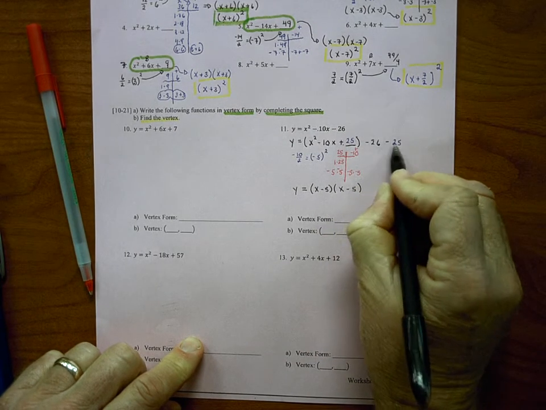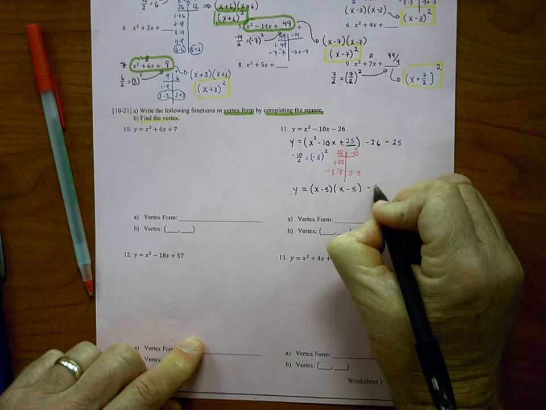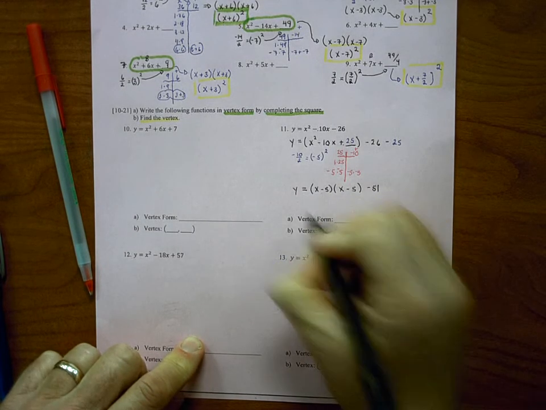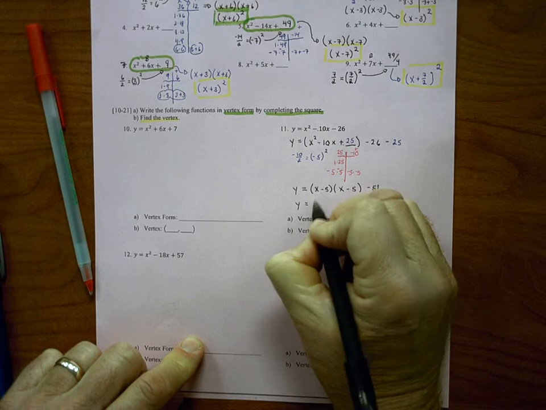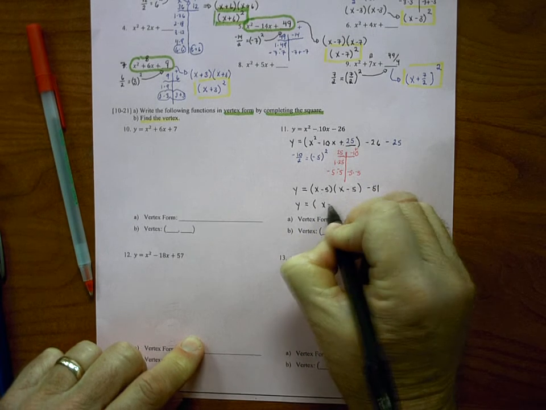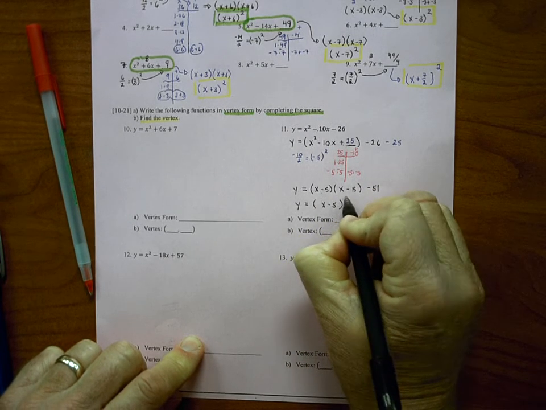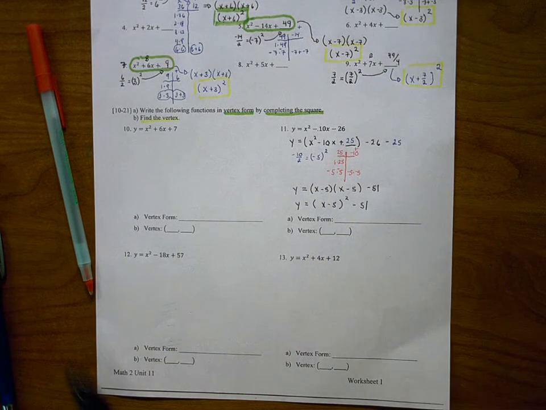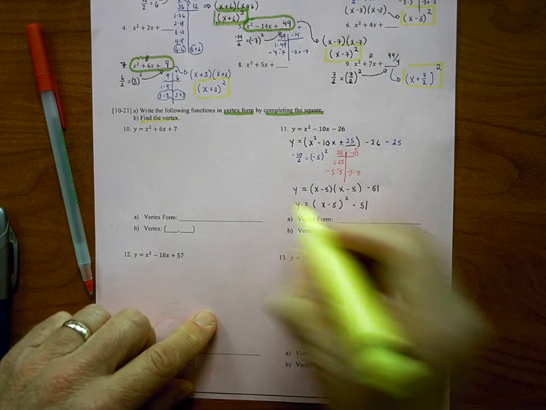I'm just going to simplify that, so that is negative 51. Okay, so remember, how many sets of x minus 5's do we have? We have 2 of them, and so we're going to have parentheses x minus 5 to the second power minus 51, and that right there, that equation is what we call vertex form.